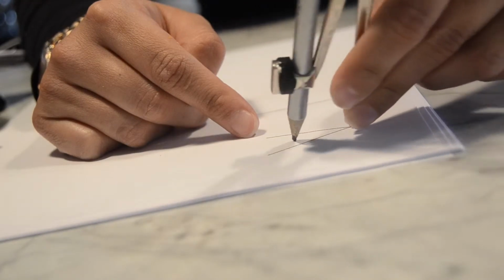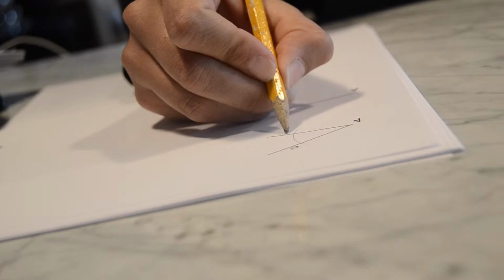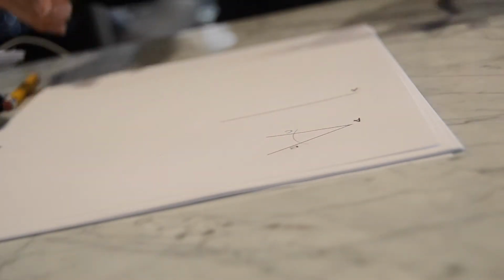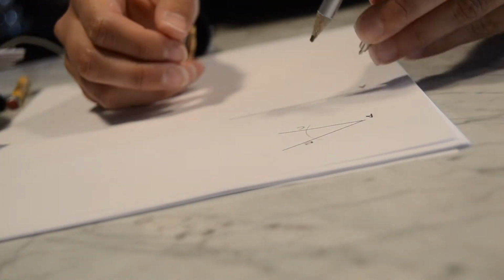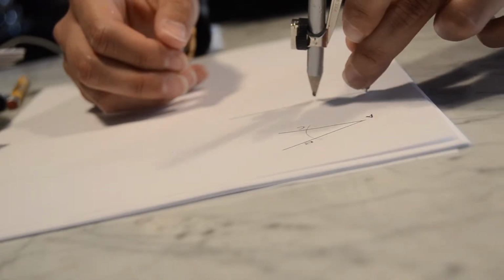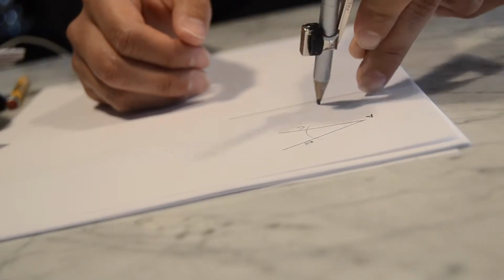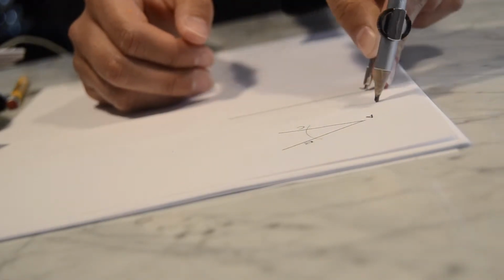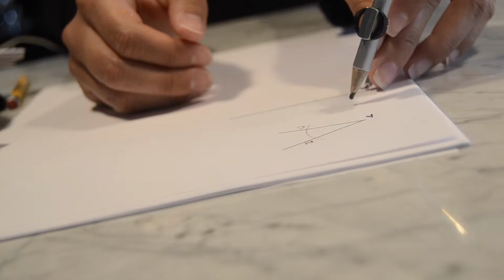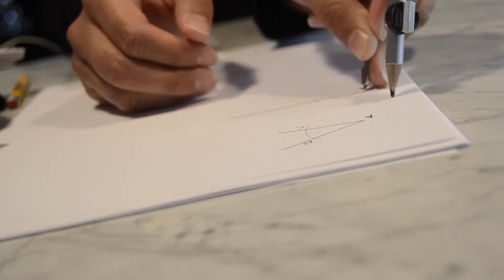And I'm going to name my top intersection point B and my bottom intersection point C. And I'm going to want to take that distance, keep that distance, and place it on my new segment point A. And I'm going to want to make that same arc, but this time I'm actually going to want to go as far as my hand can. So a little bit past 90 degrees is perfectly fine.